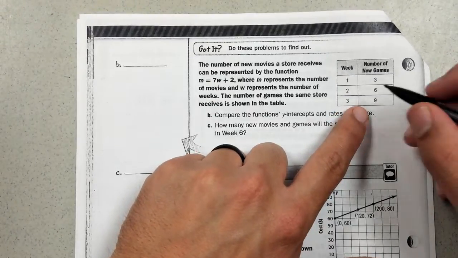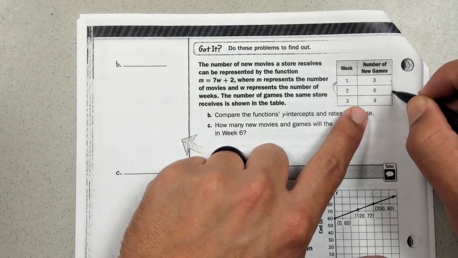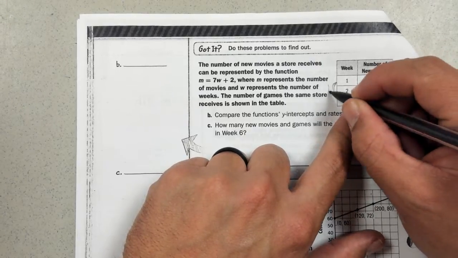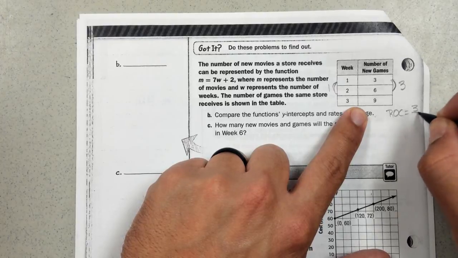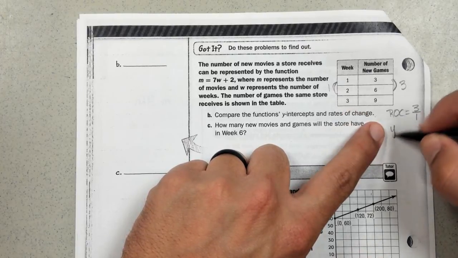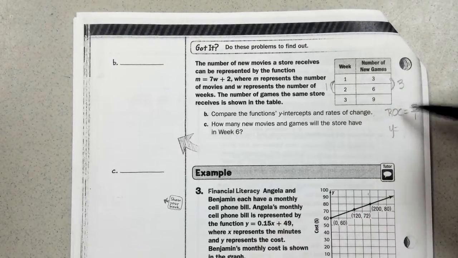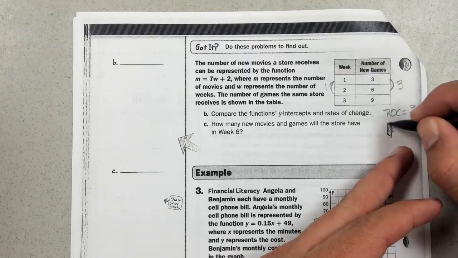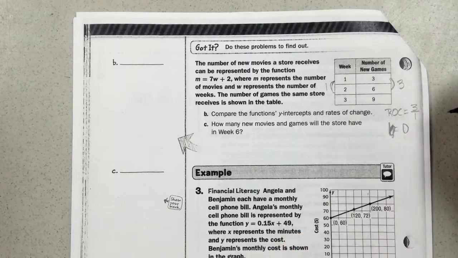First off, we need the rate of change. Every week is going up by 1, and the number of games is going up by 3. So the rate of change here is 3 over 1, or just 3. What's the y-intercept? Well, if at week 1 they had 3, at week 0 they would have how many? Sorry, that should be a b, not a y. And you're correct. It should be 0. They don't have any games yet.